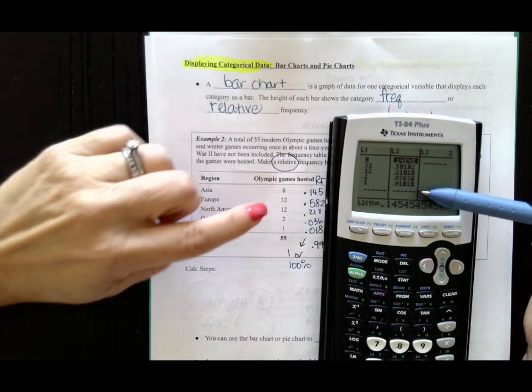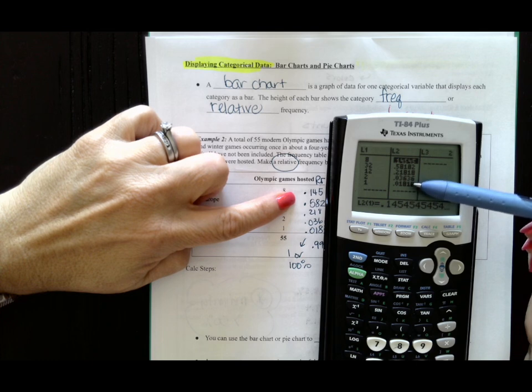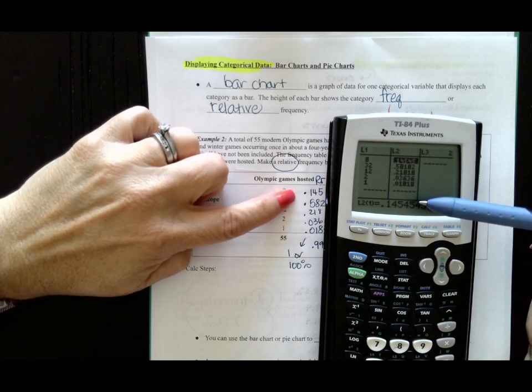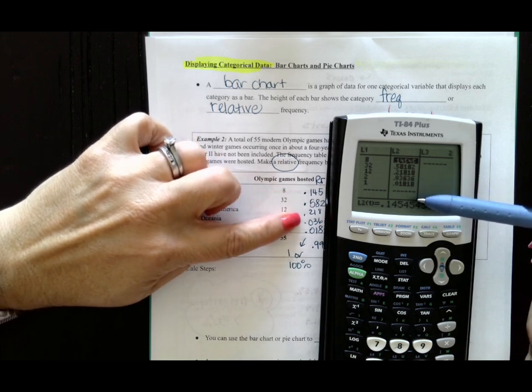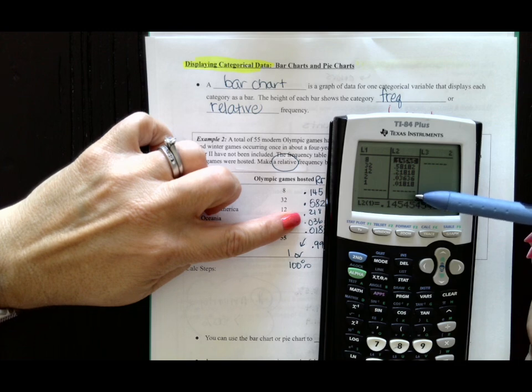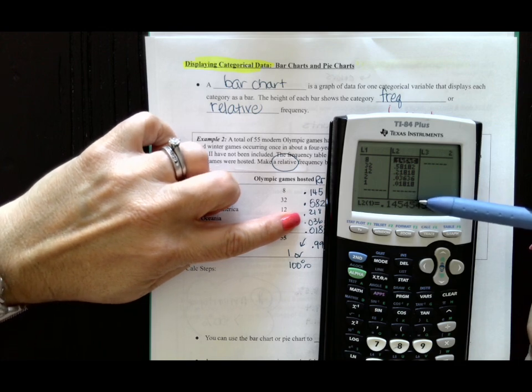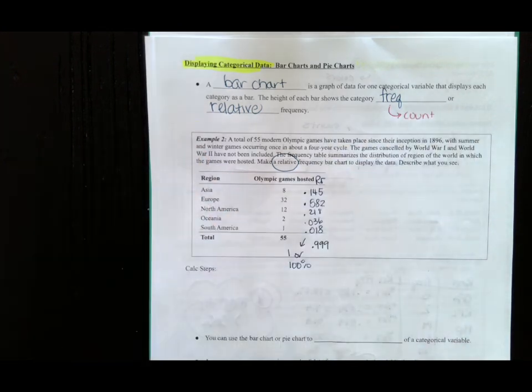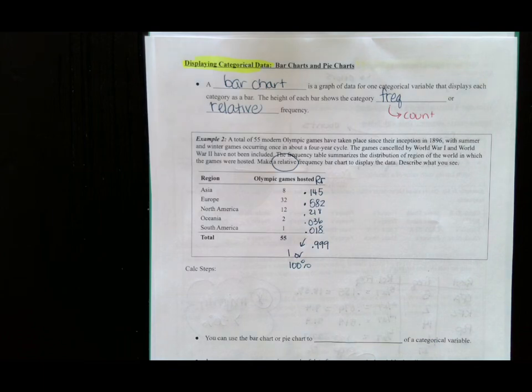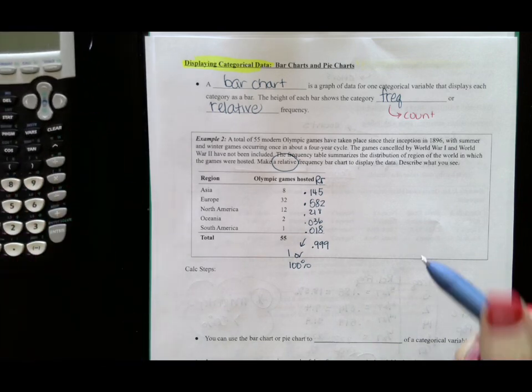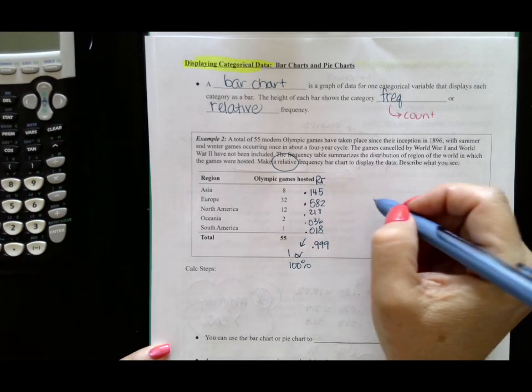So it's just a quick way to get the calculator to do the work. And the other thing this helps you with is you don't have to worry about transposing a problem on there. Okay, so then the next thing that we're going to do is we are going to look at creating our bar chart. So when we create our bar chart, we're going to use relative frequencies.